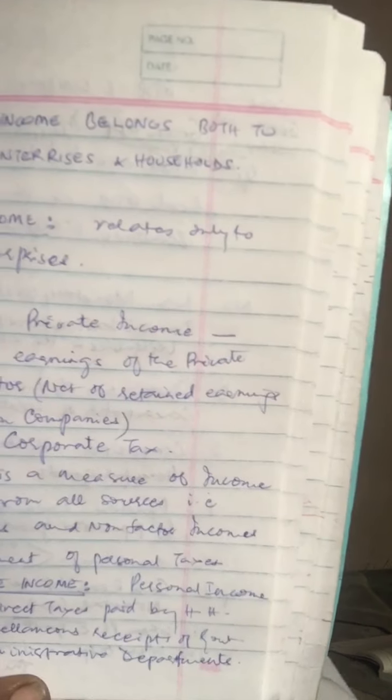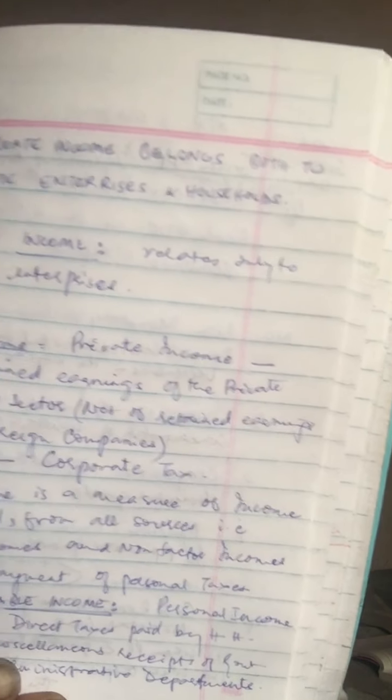With that, we come to an end of disposable income of the government sector and the private sector. We'll get back to either numericals, or I'm going to start unit 2, that is money and banking.